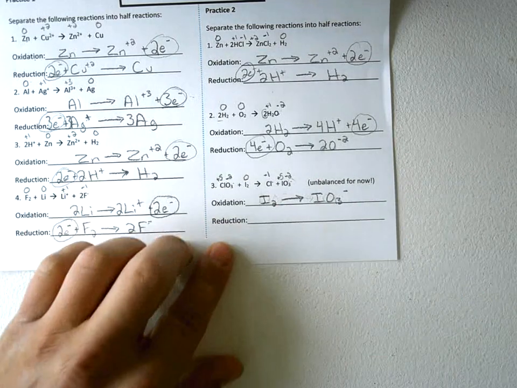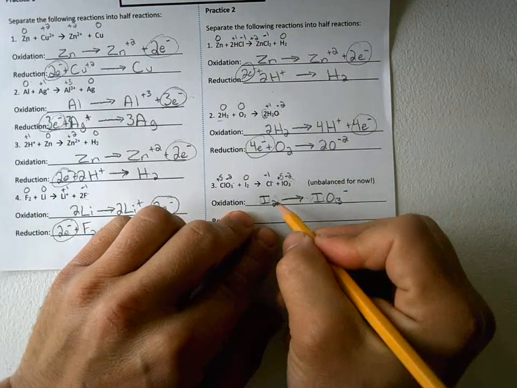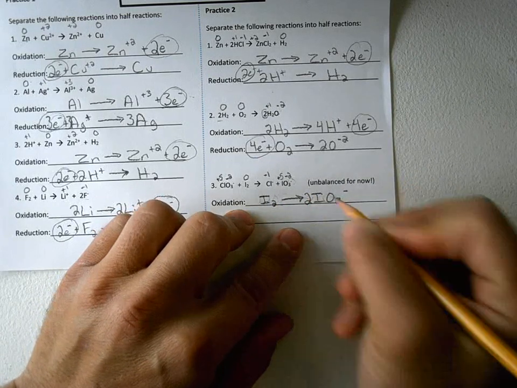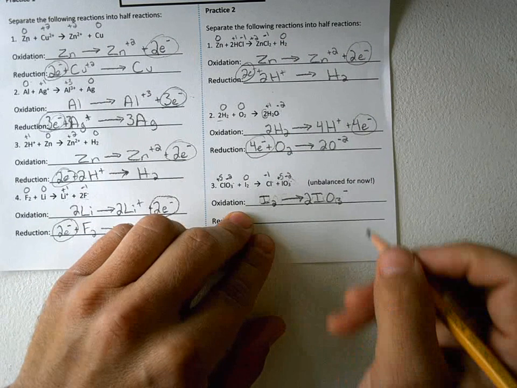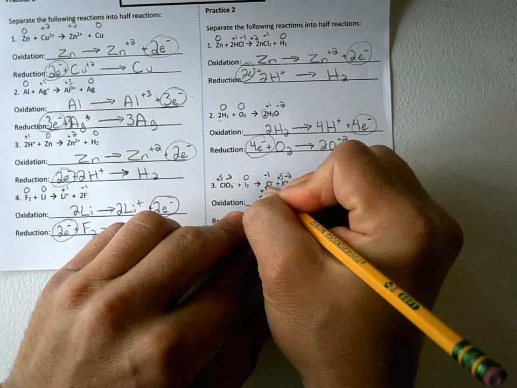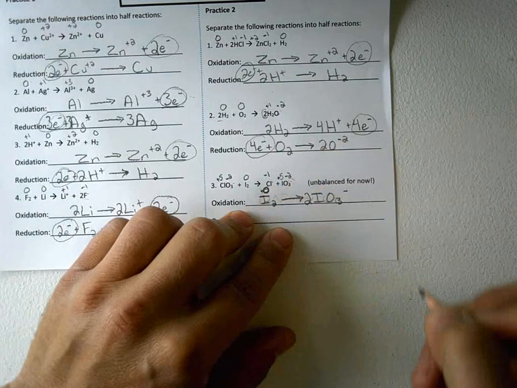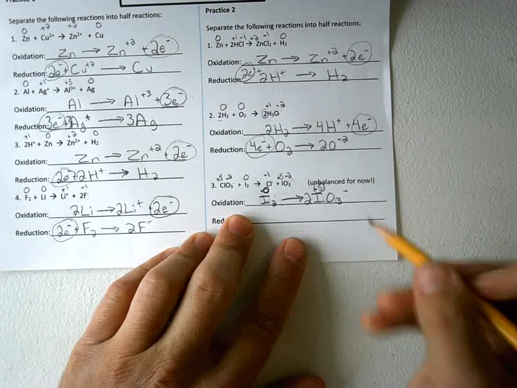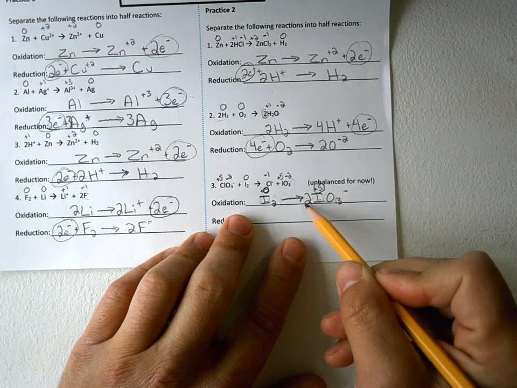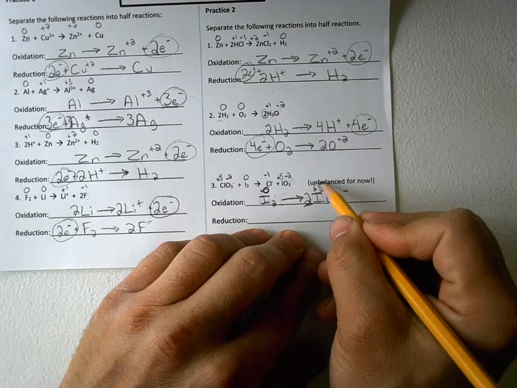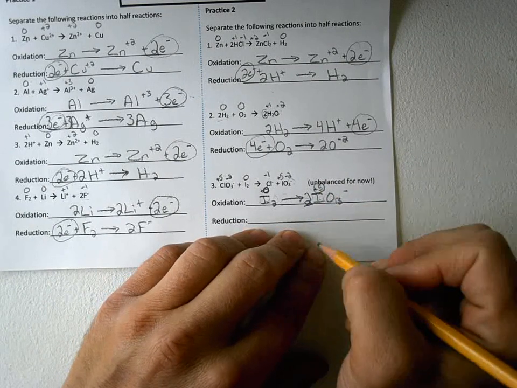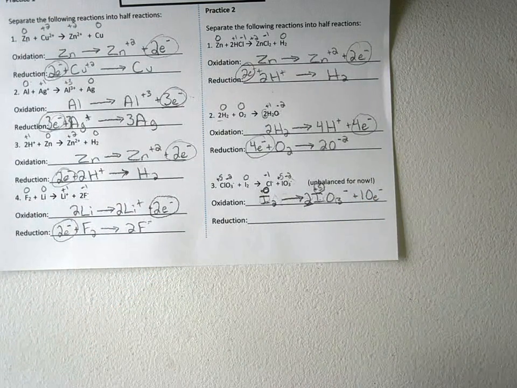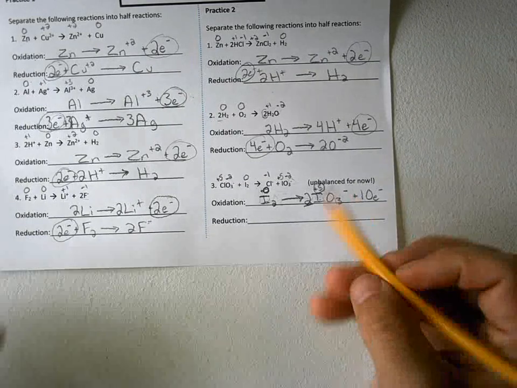That's going up. Now, this is a little goofy, but do you see how I have 2 I's right here? That means I would have to have 2 I's right here. Now, these iodines have an oxidation state of 0, and here they go to +5 each. So if these are +5 each, and there are 2 of them now, this is why this was a little trick, and I mentioned that it's unbalanced for now. 2 times 5 is 10, so we would need 10 electrons being lost for the iodine to go from a 0 to a +5.